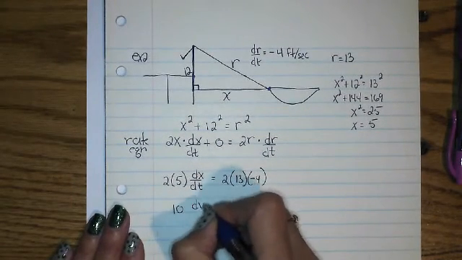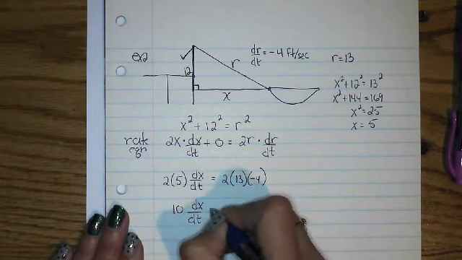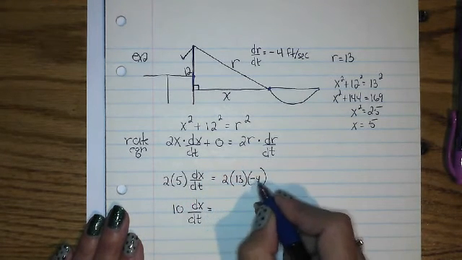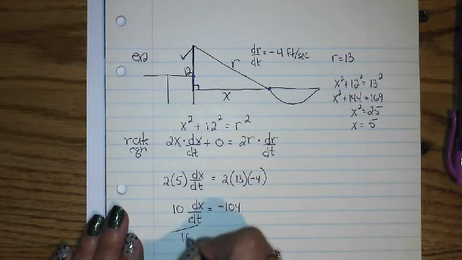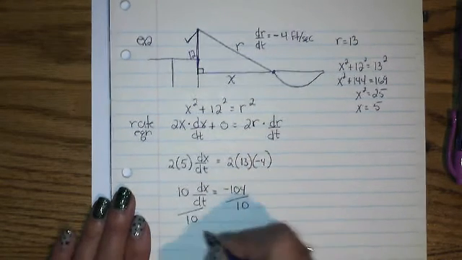So 10 dx/dt equals, multiplying this out, you get negative 104.